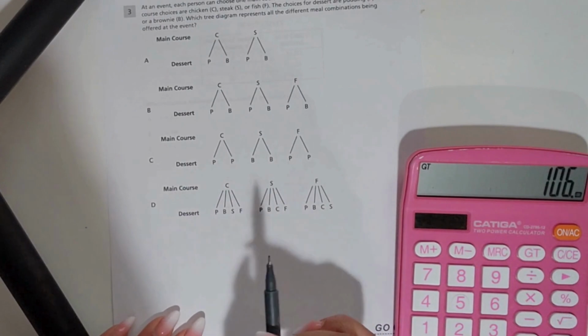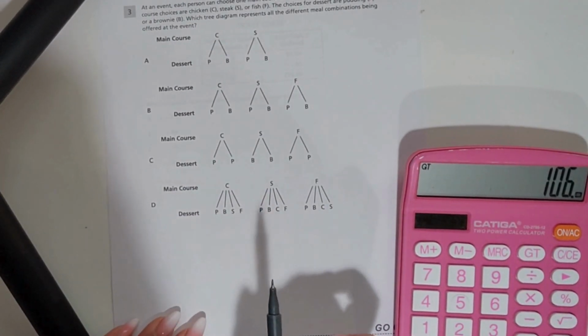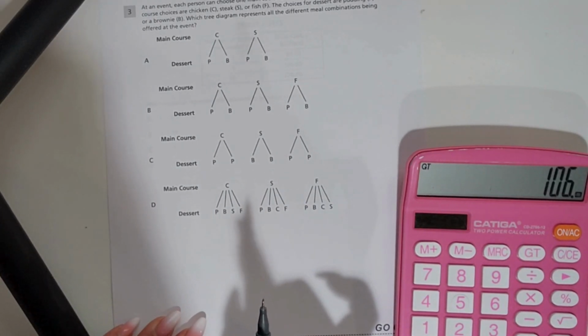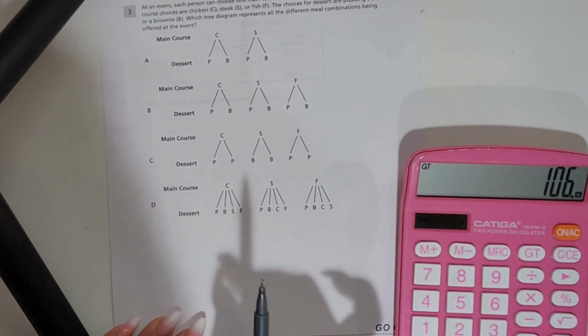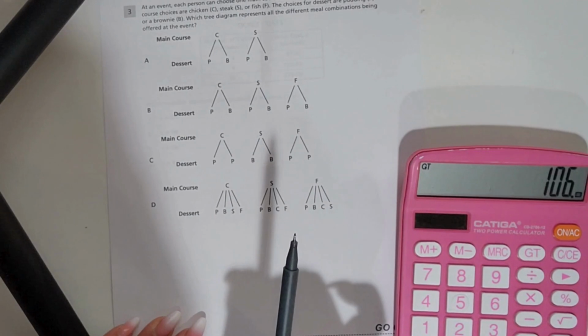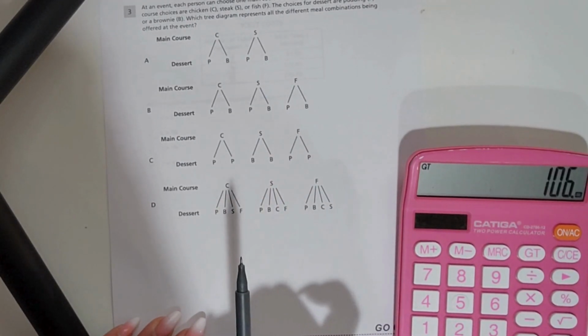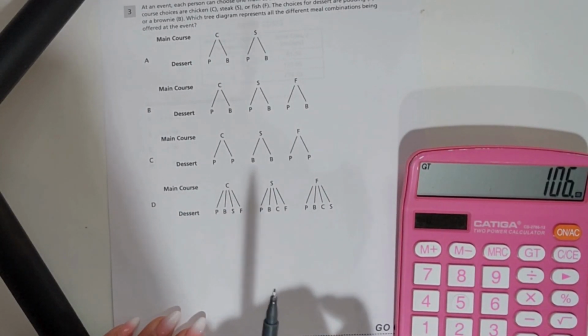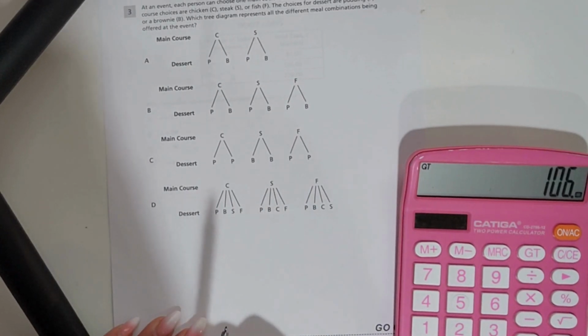At an event, each person can choose one main course and one dessert for a meal. The main course choices are chicken and steak or fish. The choices for dessert are pudding or brownie. Which tree diagram represents all the different meal combinations being offered at the event?